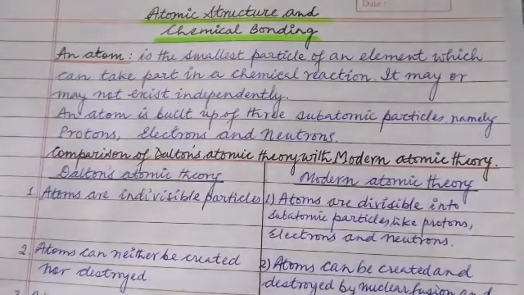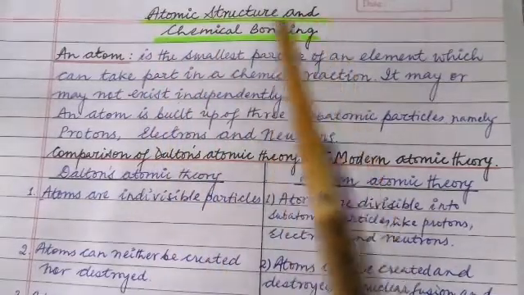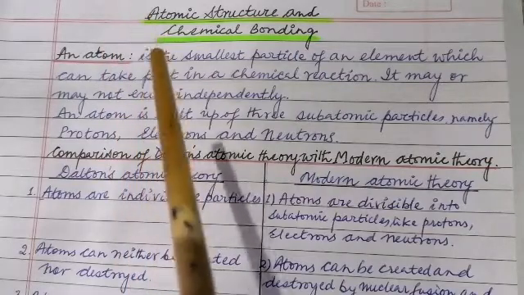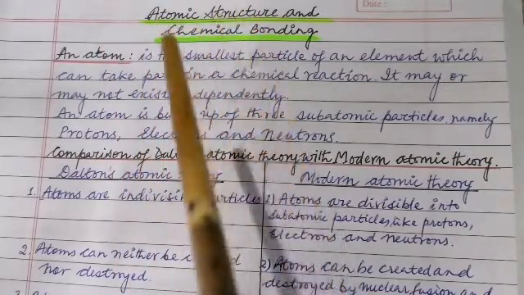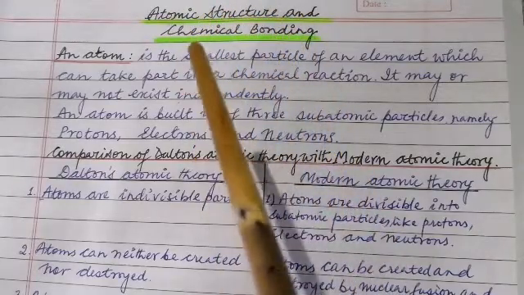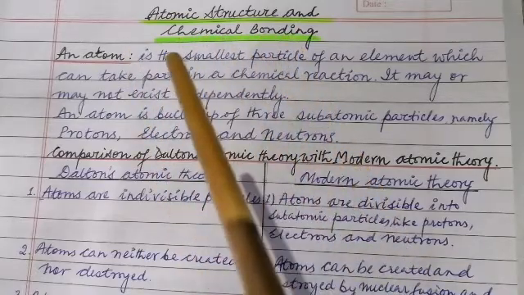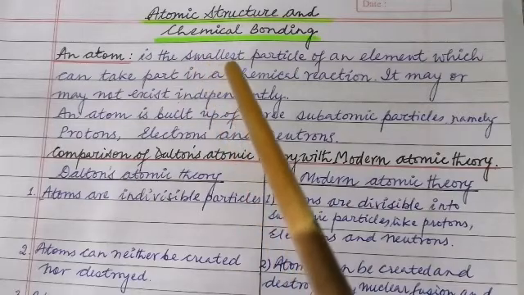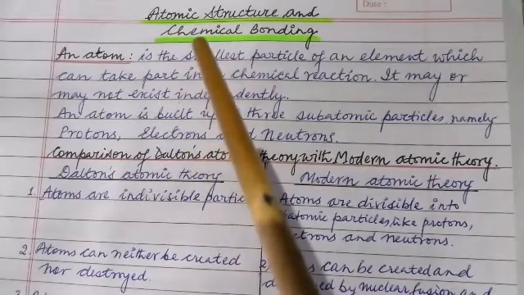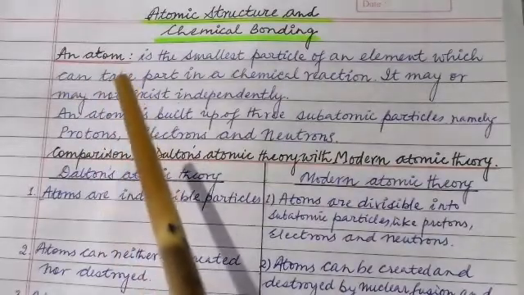Good morning, students. Today we're going to start with a new chapter, that is atomic structure and chemical bonding. I'm sure you studied in classes 6, 7, and 8 the structure of an atom, the three subatomic particles of an atom, and in class 8 you've also studied chemical bonding, that is only electrovalent bond and a covalent bond. Now today we are going to begin with this chapter. So let us start with an atom.